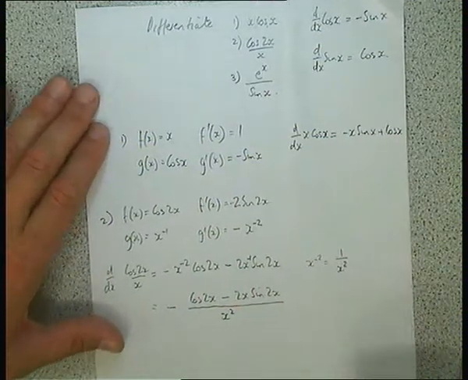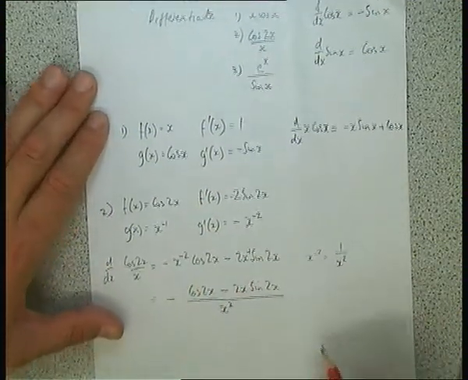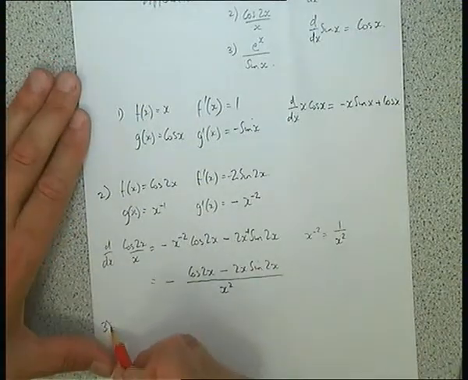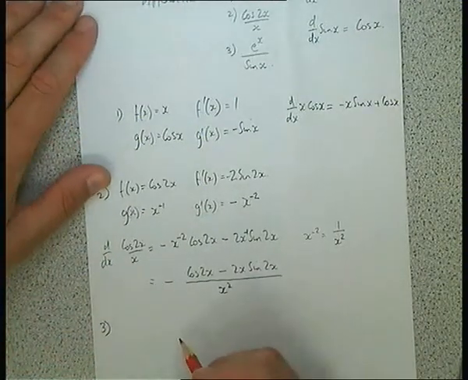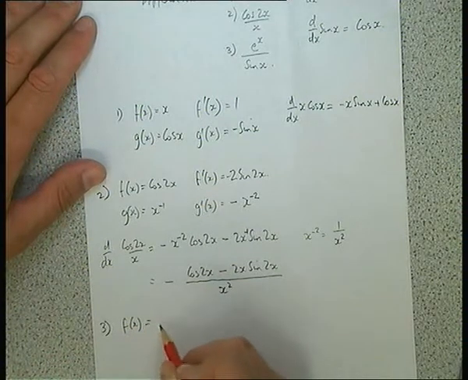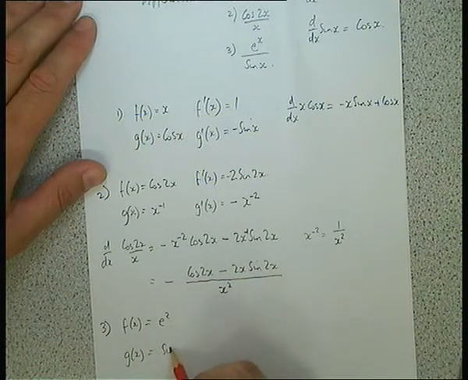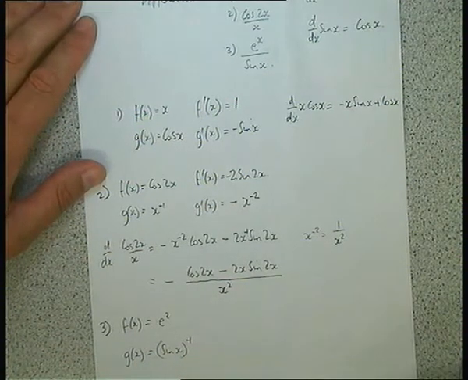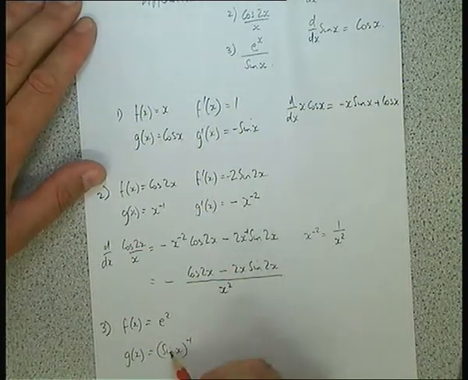And the last one, 3, we've got f of x equal to e to the x, and g of x is equal to sine of x to the minus 1. It's not the same as the inverse sine. f dash of x is obviously e to the x.